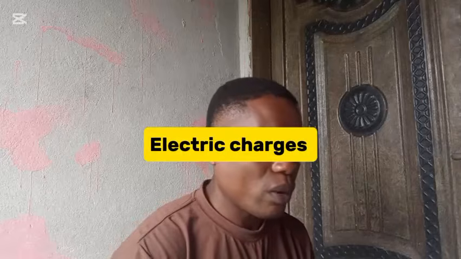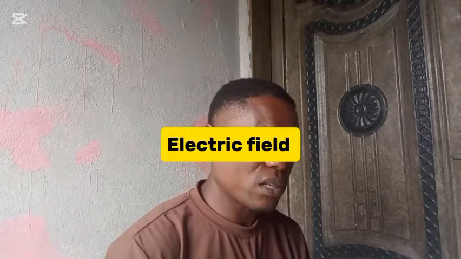where we have the types of charges, how to produce charges, conductors and insulators, examples of conductors and insulators, the gold leaf, electric field, and the rest. The next one is electric field.